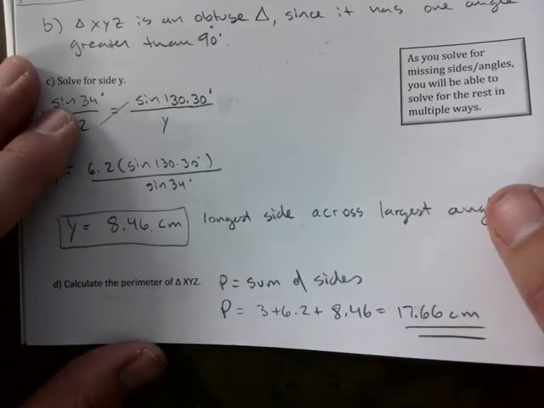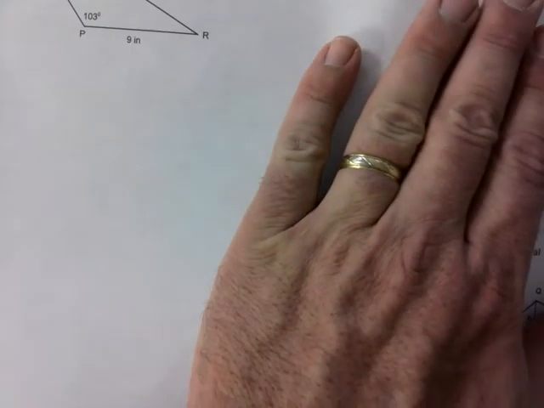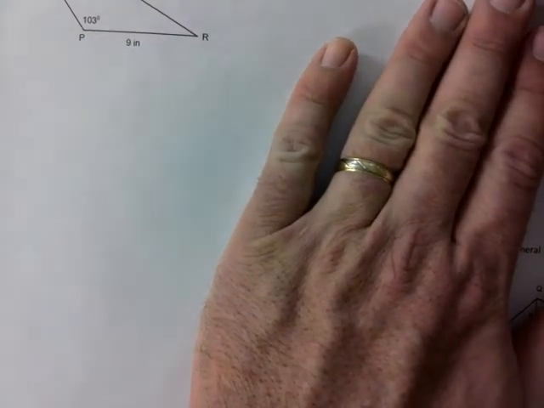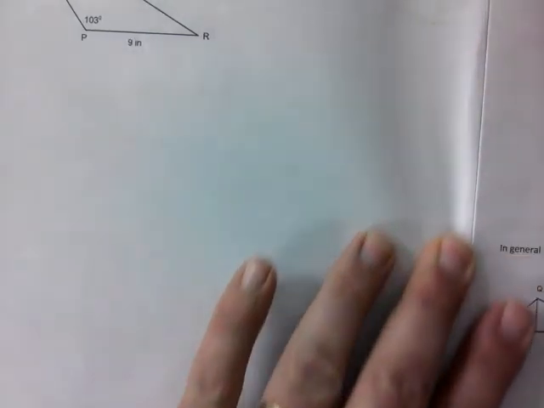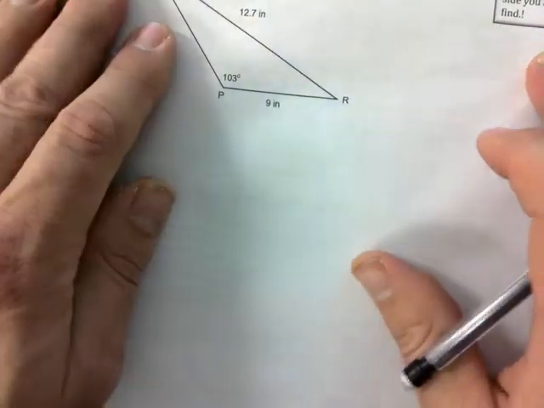Let's keep going here. There's one more item of interest. I think this is the last page, and then we'll leave the rest for tomorrow. Okay.